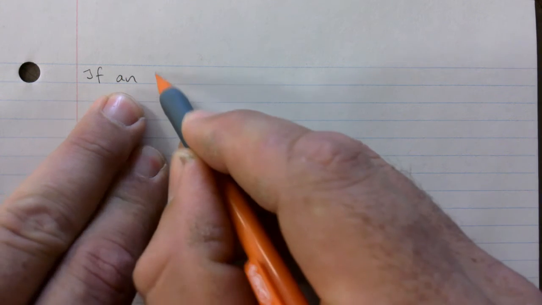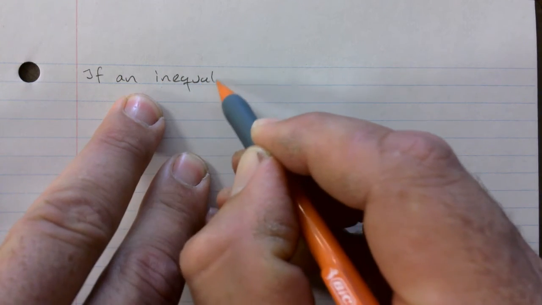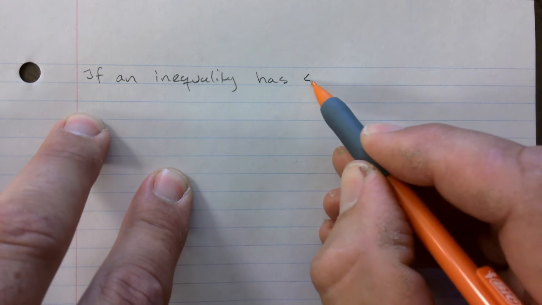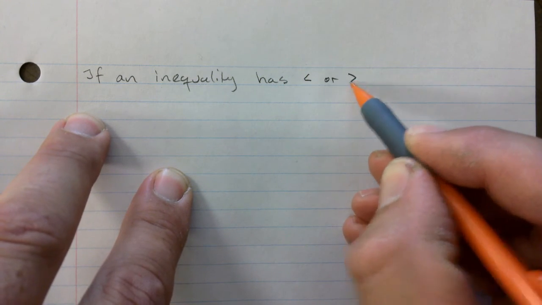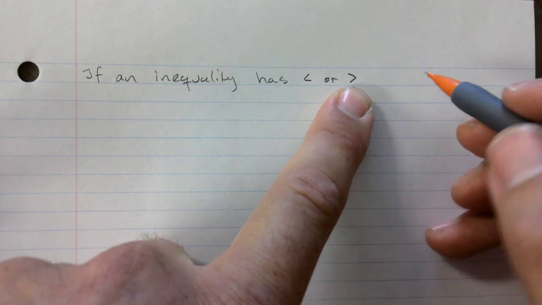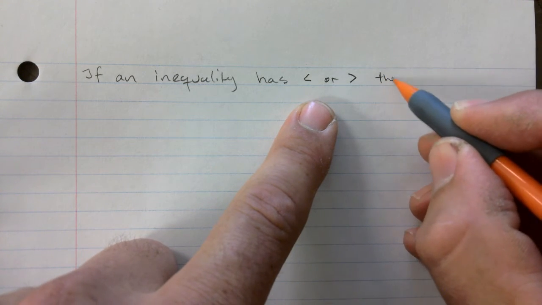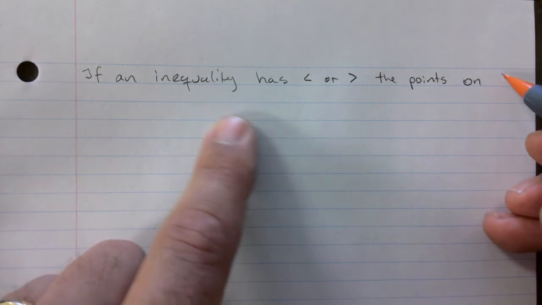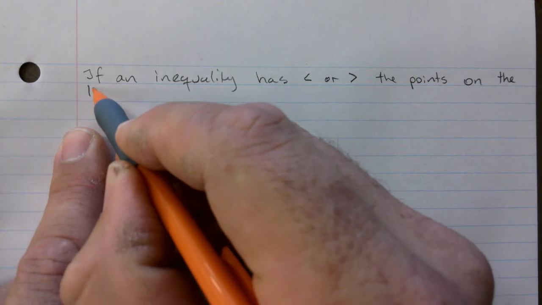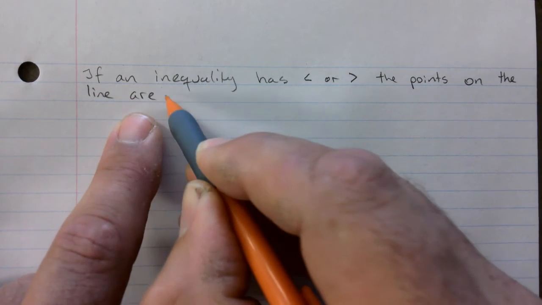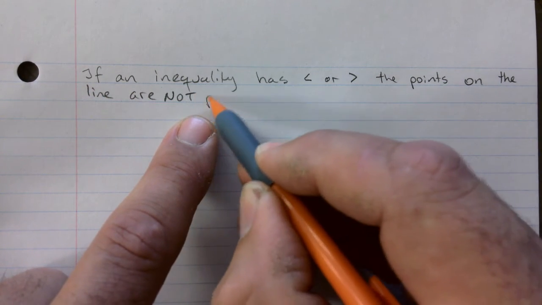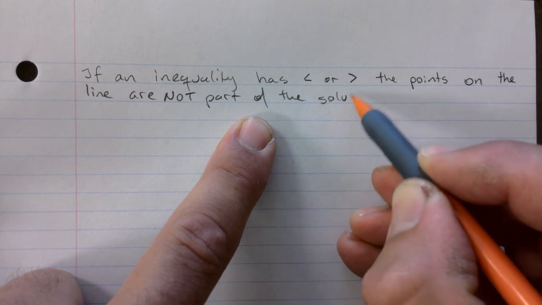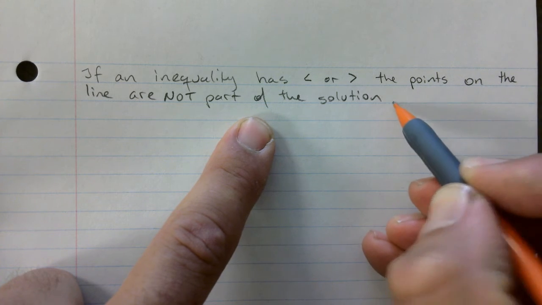Also, if an inequality has less than or greater than, the points on the line are not part of the solution. Okay?